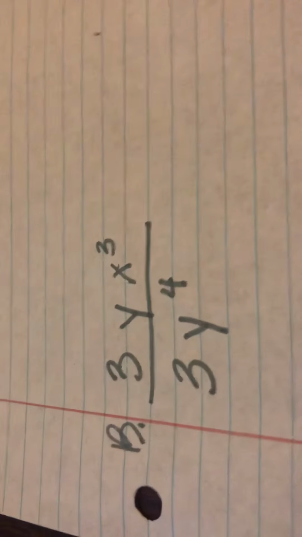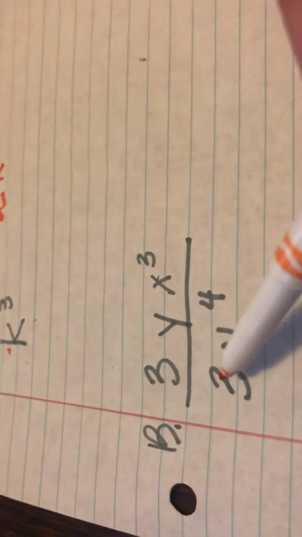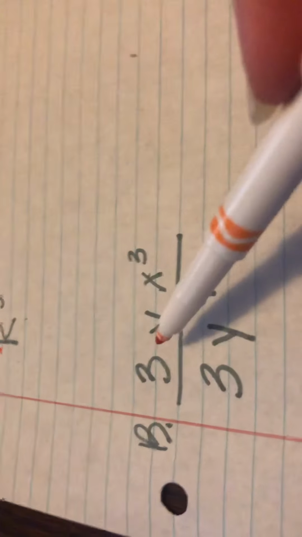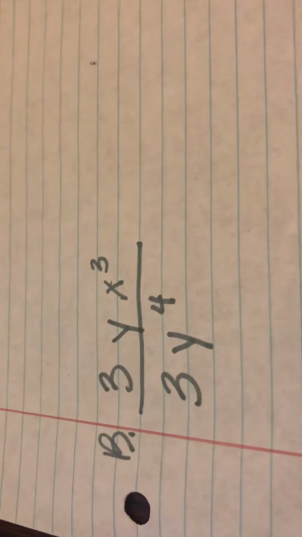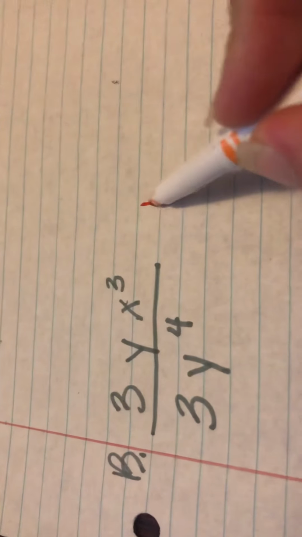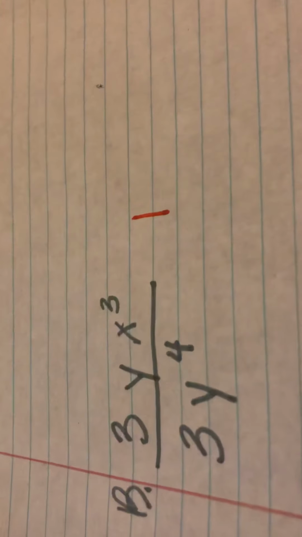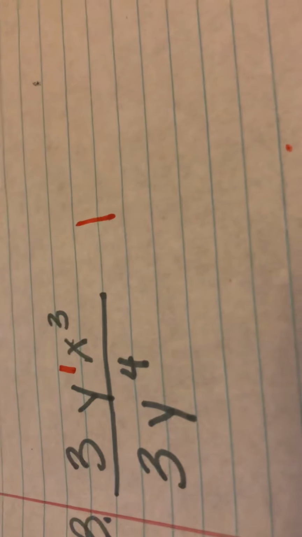Okay, moving on to letter B. So we look at our integers. We have 3 divided by 3, which is 1. Again, we don't have to write that, but if it makes you feel better, I'll go ahead and write the 1. This one is a little bit different because as you can see, I only have 1 y on the top and I have 4 y's on the bottom.